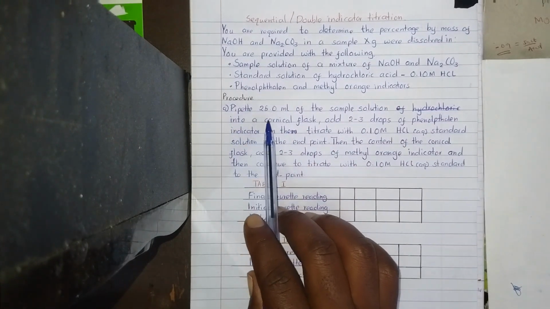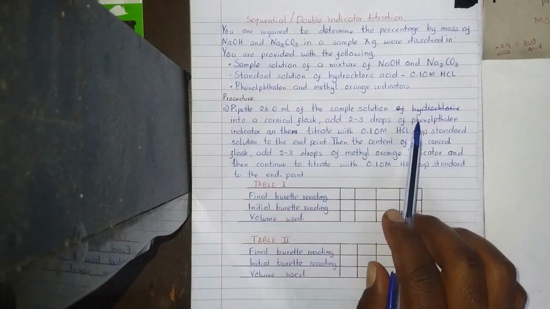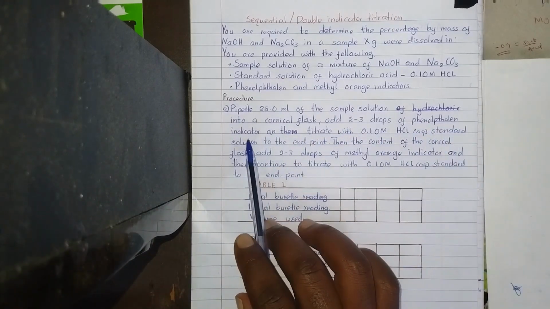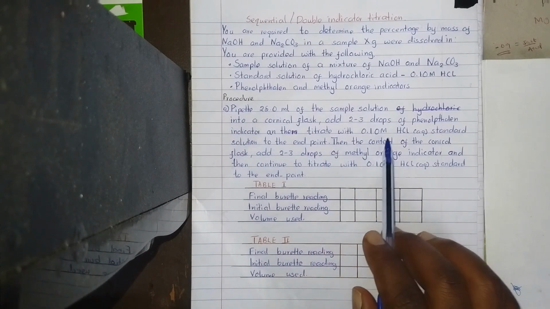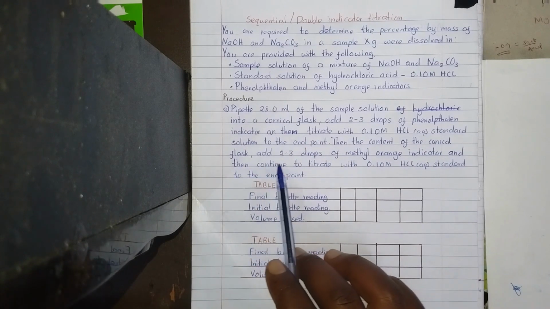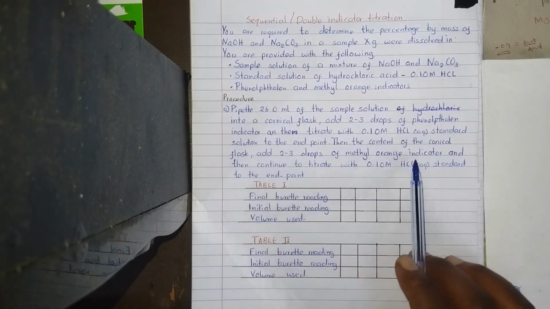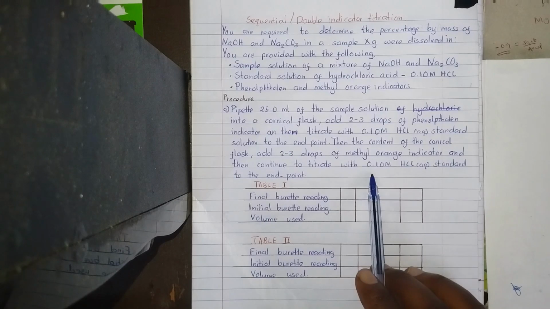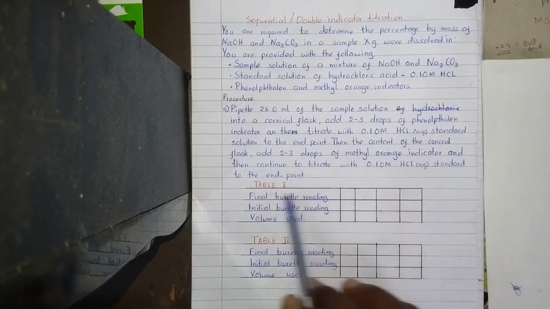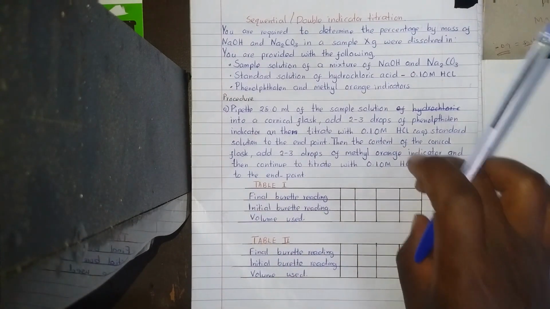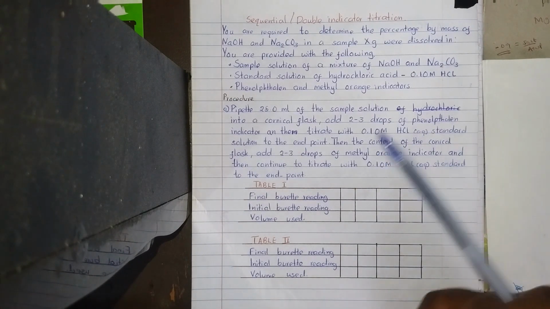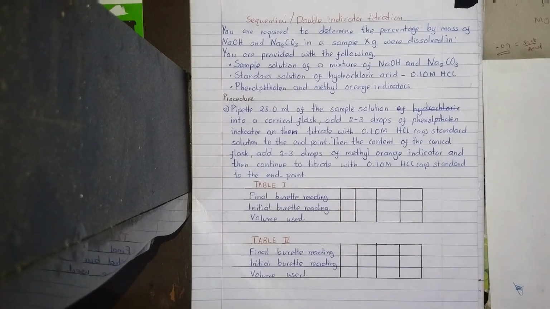So procedure: pipette 25.0 ml of the sample solution into a conical flask, add 2 to 3 drops of phenolphthalein indicator, and then titrate with the 0.1 HCl standard solution to the endpoint. Then to the content of the conical flask, add 2 to 3 drops of methyl orange indicator, and then continue to titrate with 0.10 HCl aqueous standard to the endpoint. So that is the table. There are two tables because we are going to use two indicators in the experiment.